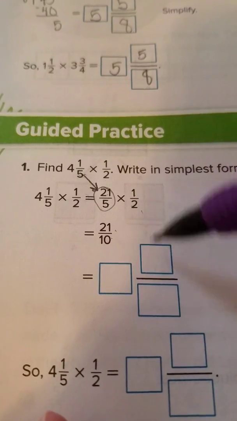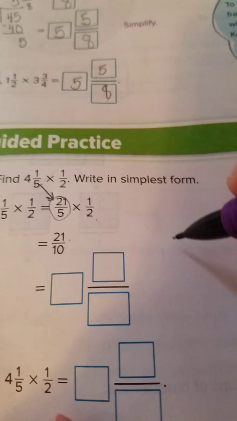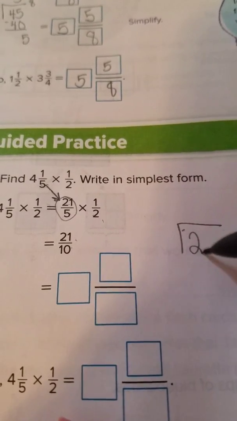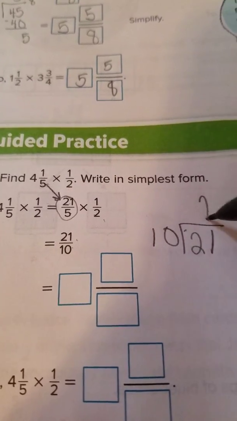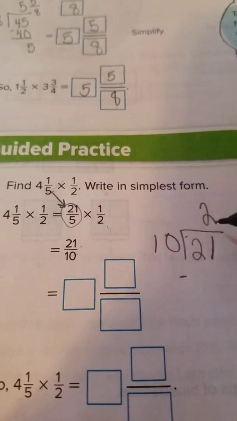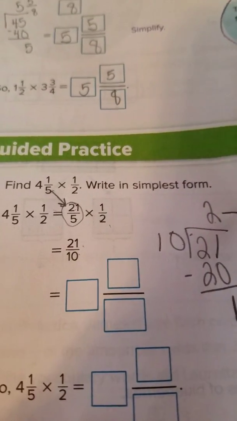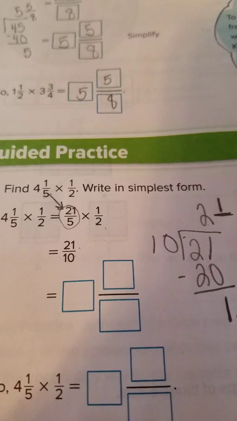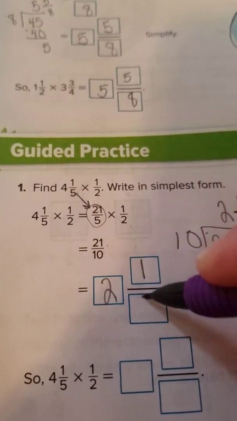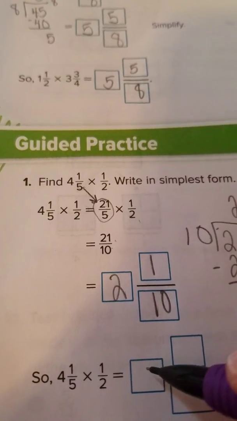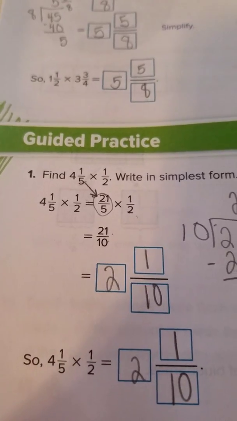They want us to rewrite the answer into a mixed number. So over here, I'm going to put 21 in, 10 stays out. How many 10s go into 21? 2. 2 times 10 is 20. 1 left over. Draw my fraction bar. The leftovers go on top. The divisor goes on the bottom. Correct answer, 2 1/10. 1/10 is already in simplest form because 1 is the numerator. So it's 2 1/10.